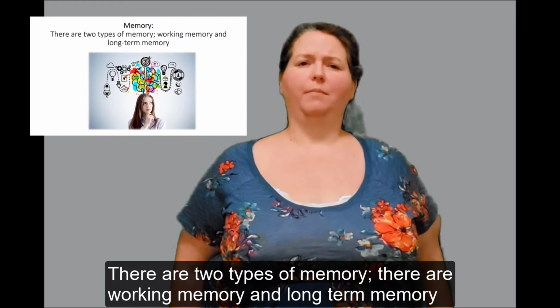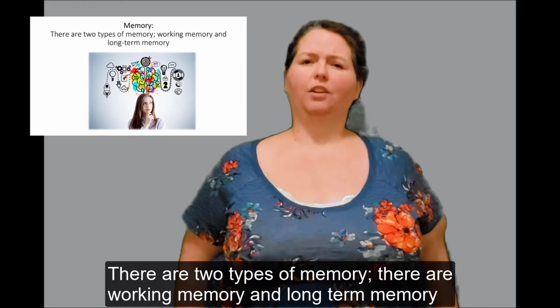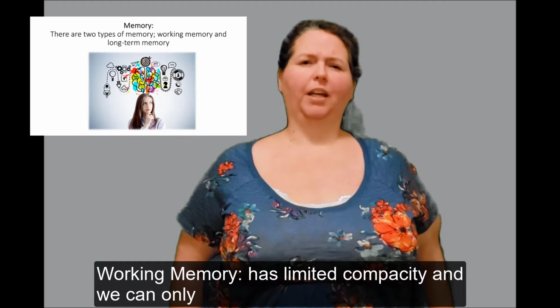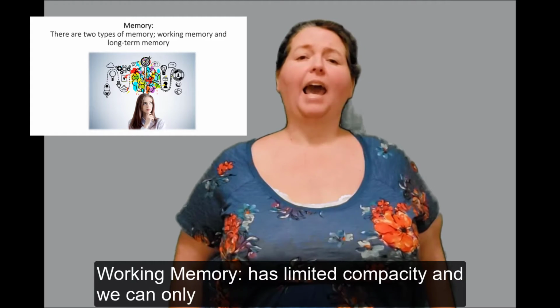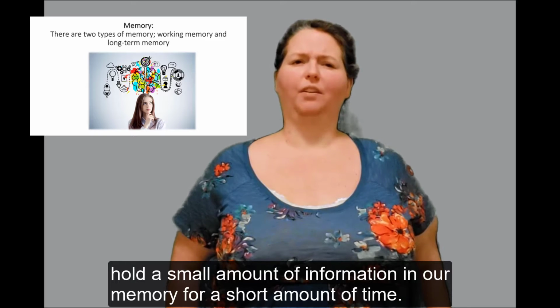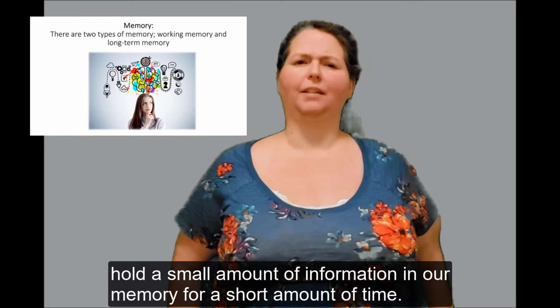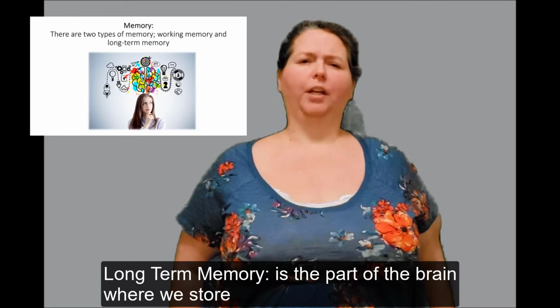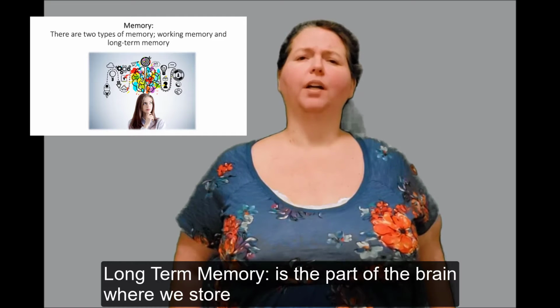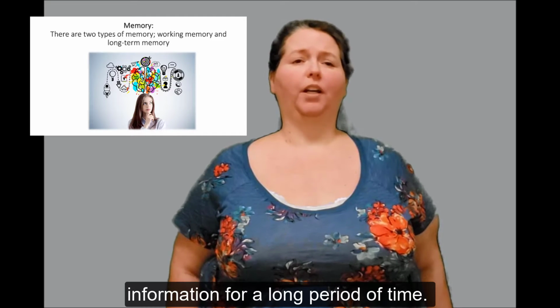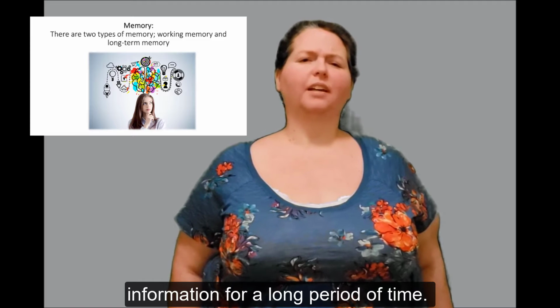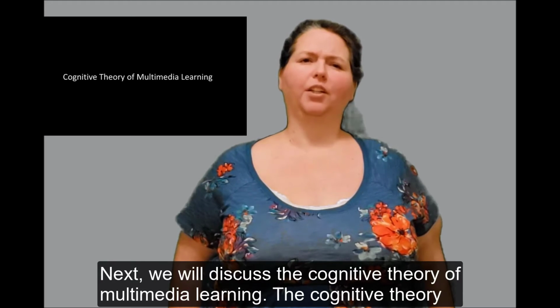There are 2 types of memory. There are working memory and long-term memory. Working memory has limited capacity, and we can only hold a certain amount of information in our memory for a short amount of time. Long-term memory is the part of the brain where we store information for a long period of time. Next, we'll discuss the cognitive theory of multimedia learning.